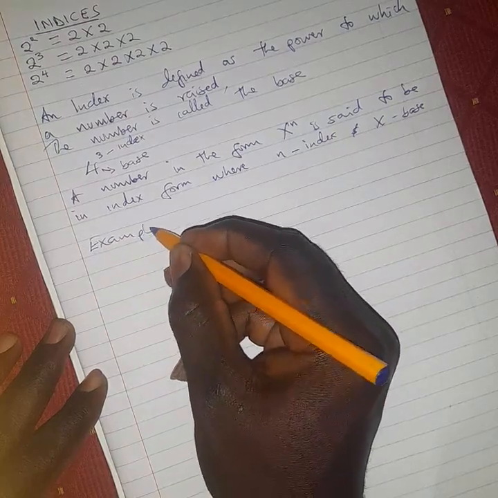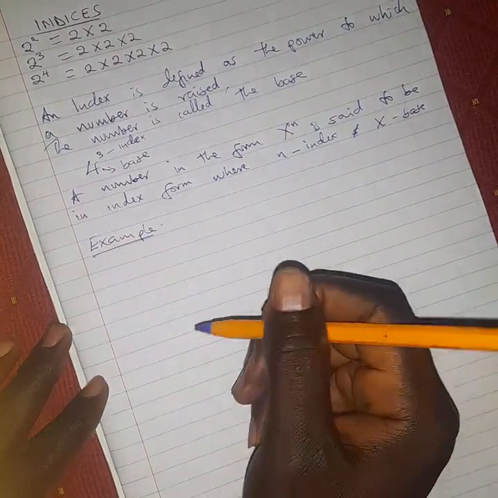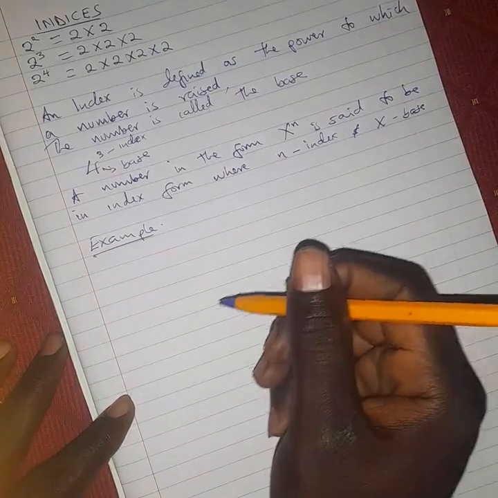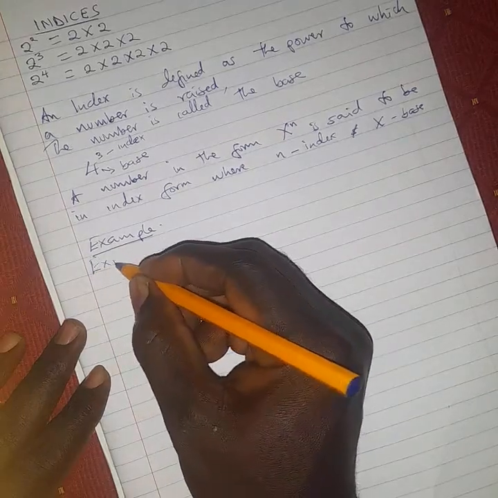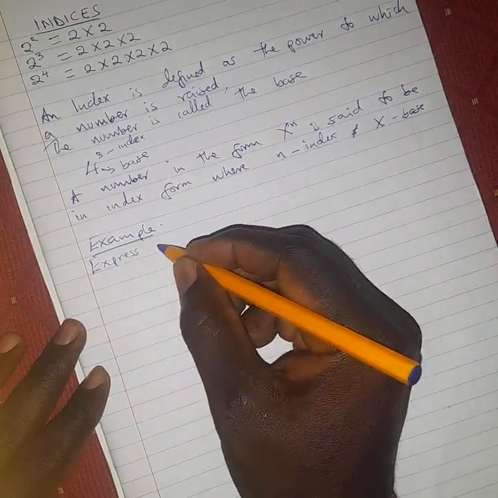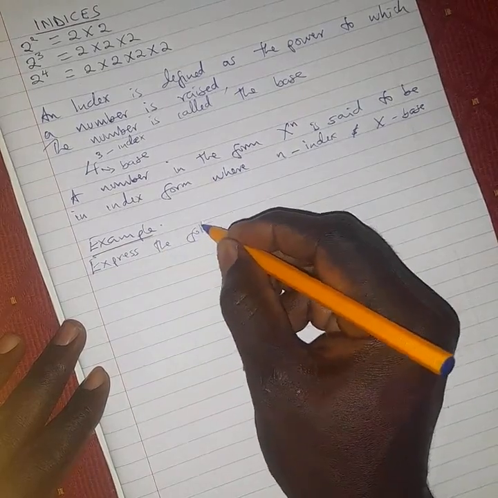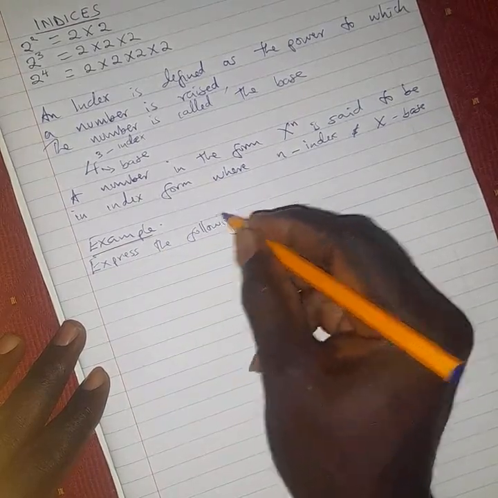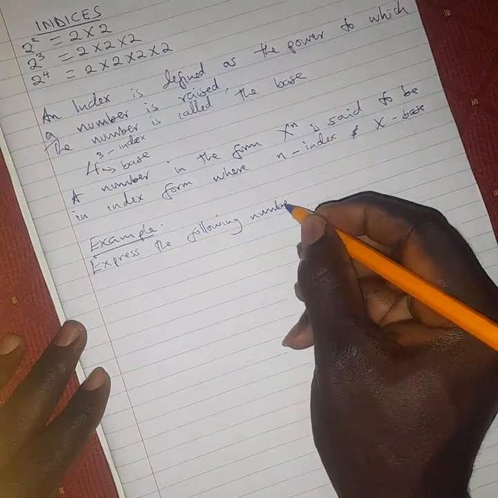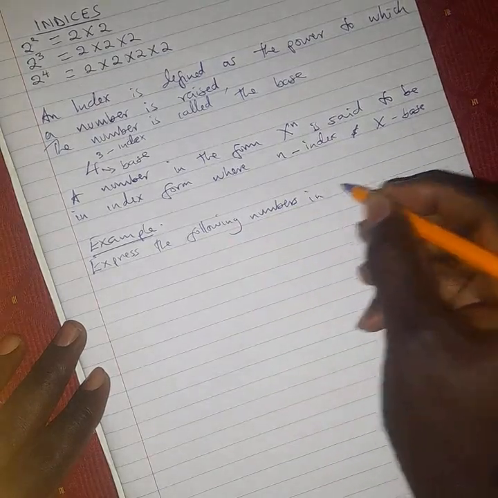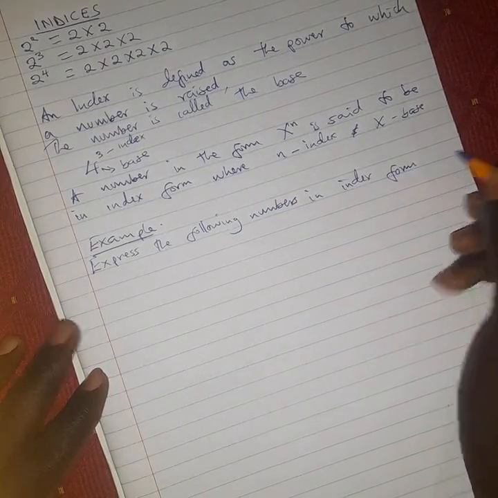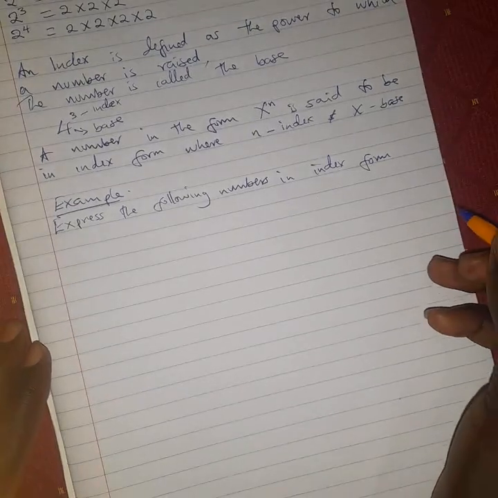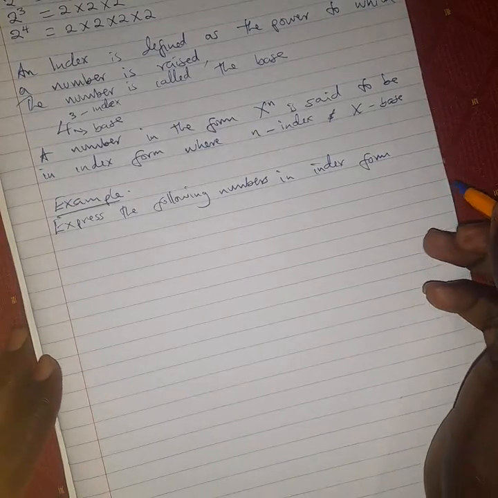You can have one or two examples. Let us express some numbers here in index form. Express the following numbers in index form.